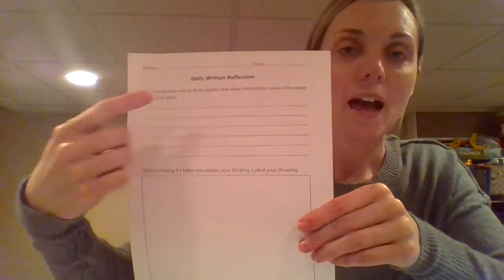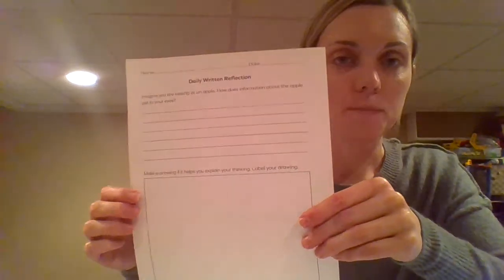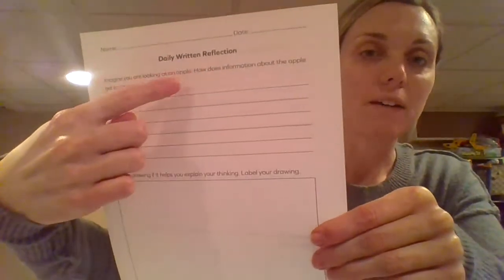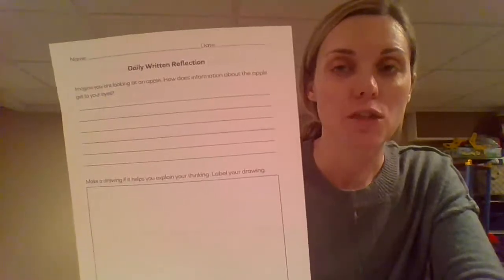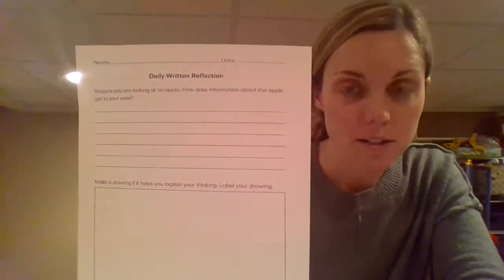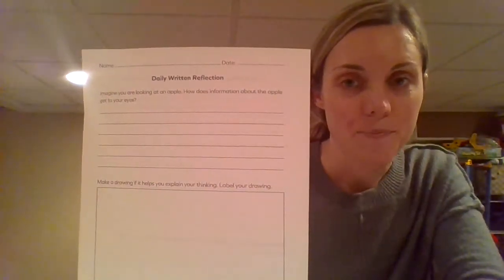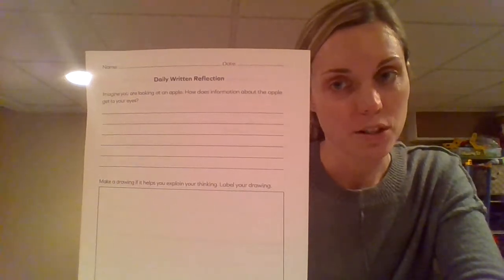So today for science, you need your science packet. It'll look like this, Vision and Light Investigation Notebook. And what you need to do is be on page 32. It's called Daily Written Reflection, and if you look, it's talking about an apple. So you'll see an apple on there. Open up your investigation packet to page 32. If you need to pause this and go get it, do that now. Okay, now you're on page 32.